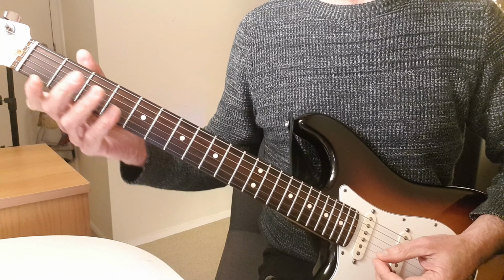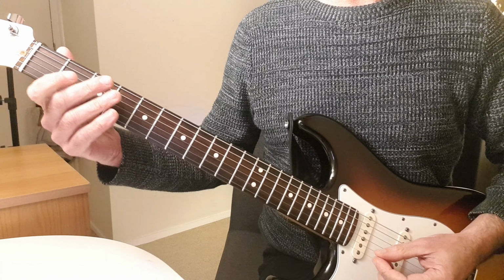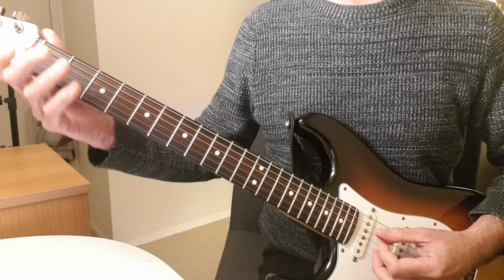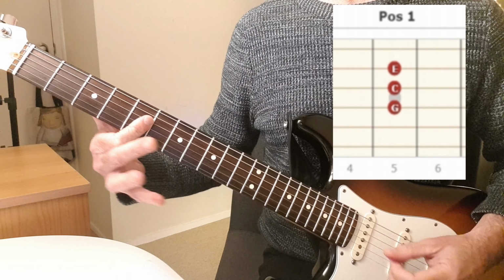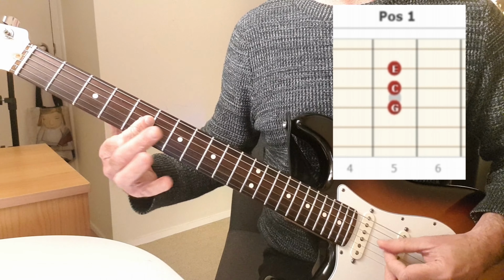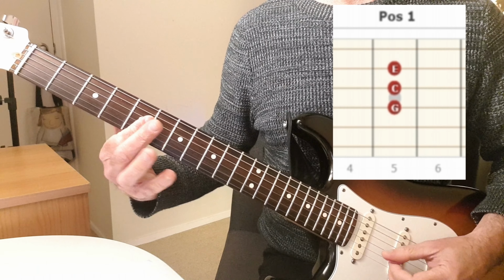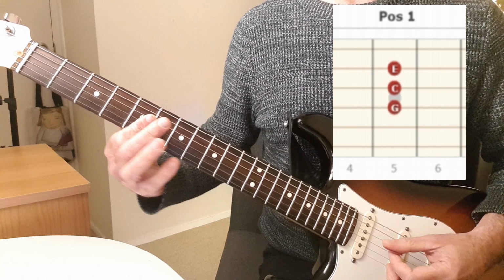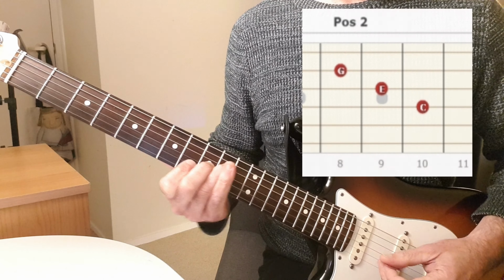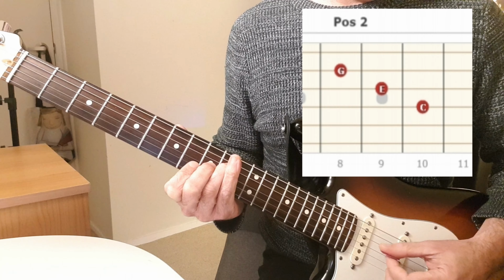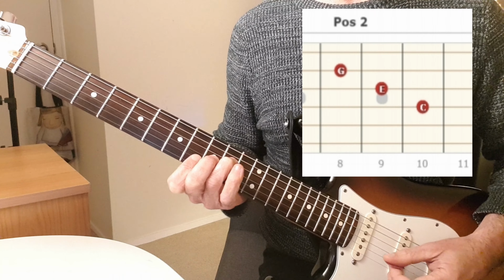Okay, now the next 3 strings, 2nd, 3rd and 4th strings. So this is the first C shape, it's just a nice little bar across, quite simple. C note is on the 3rd string. Okay, now here's the next shape. The C note is on the 4th string.